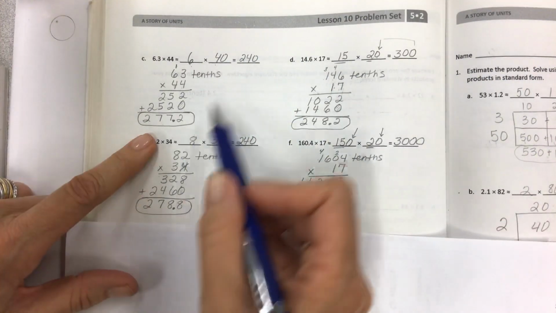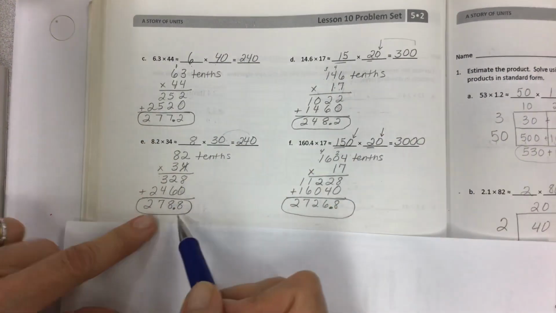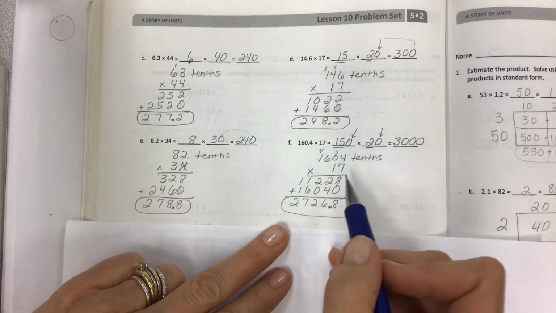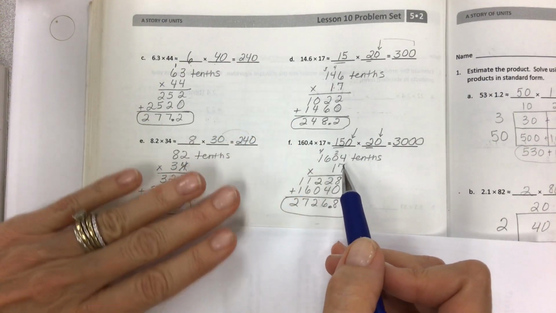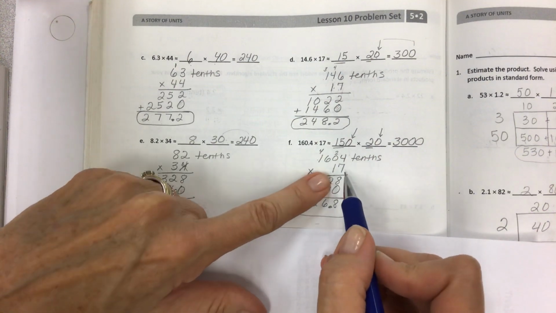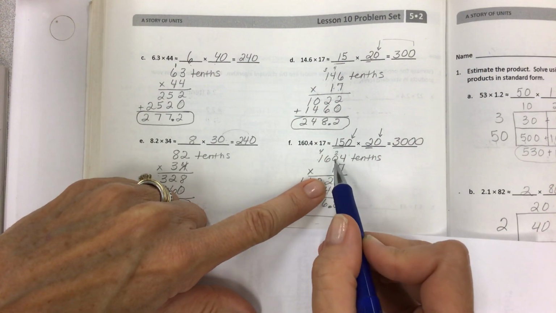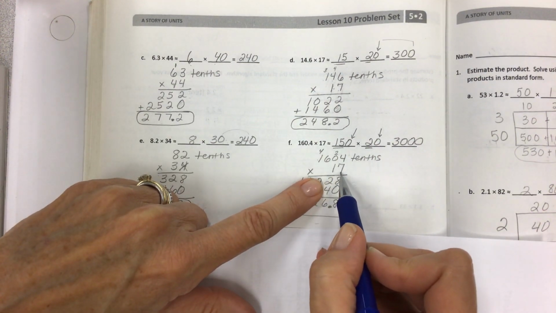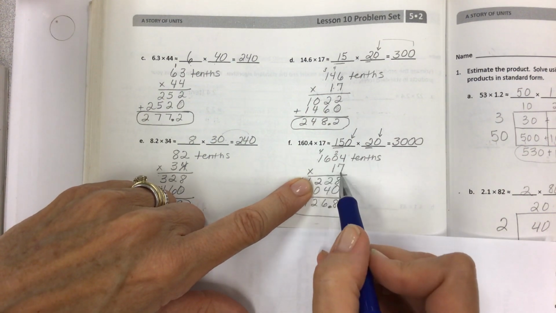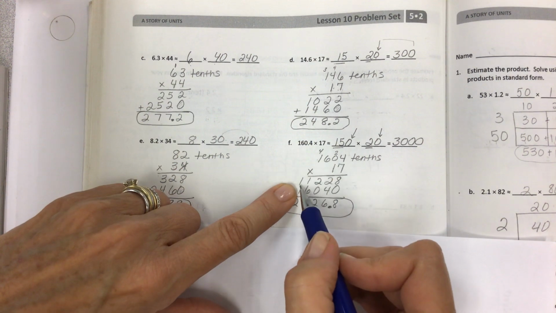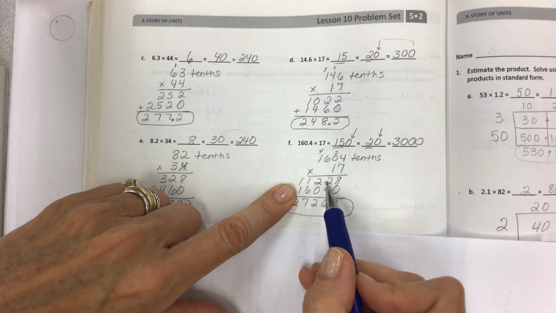Oh, and I just realized that I haven't been comparing our estimated answers, but look how close they are. Hooray! So here we have our tenths. Again, we're just working with tenths today, not making it too hard. 7 times 4 is 28. Carry the 2. Look, a 0, it falls down. 7 times 6 is 42. 2 goes down. 4 goes up. 7 times 1 is 7, and 4 is 11. 1, 1, 2, 2, 8.